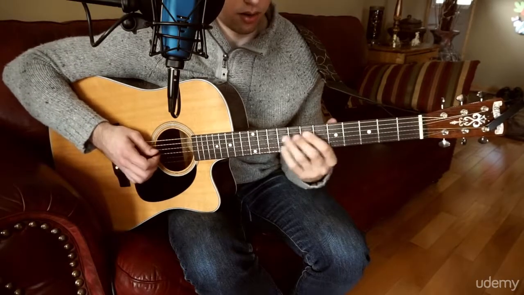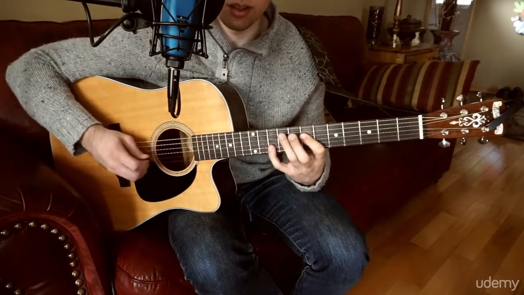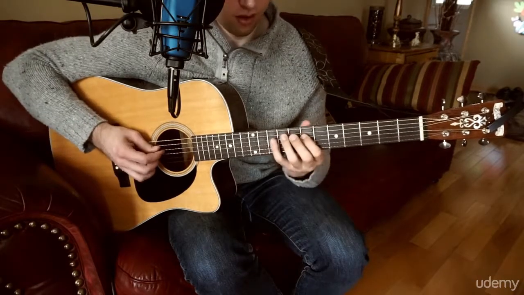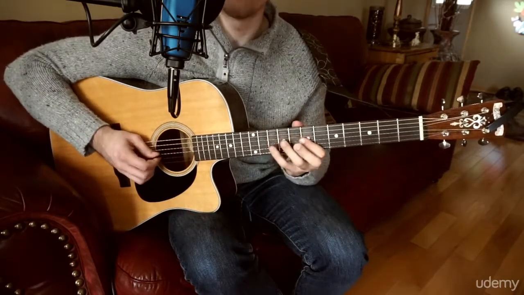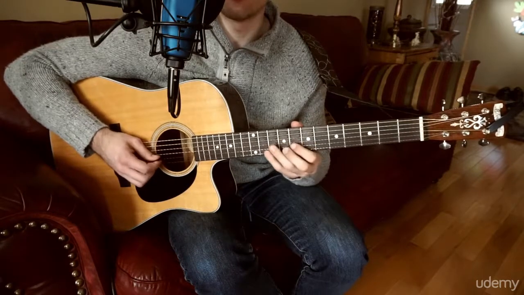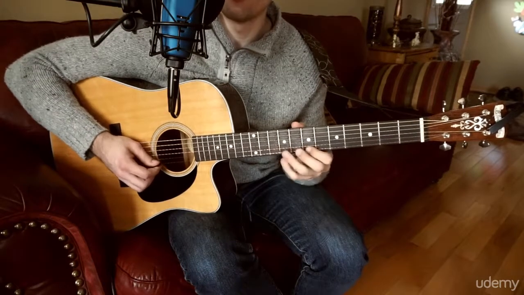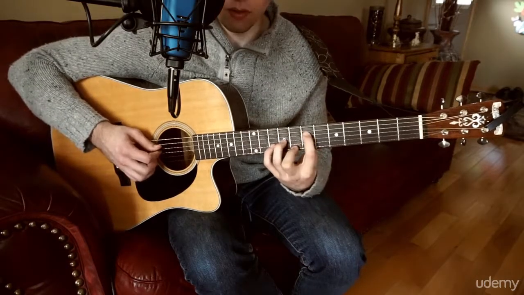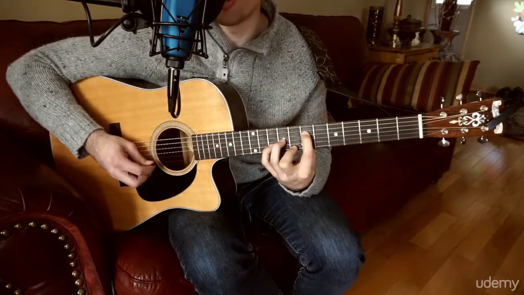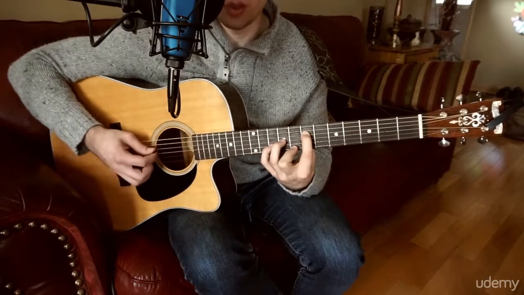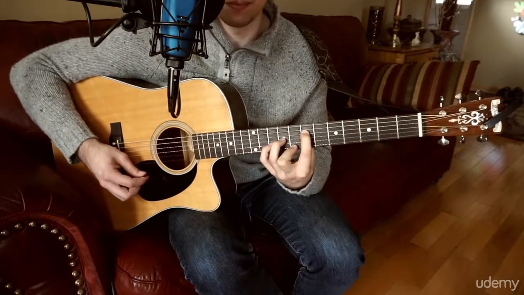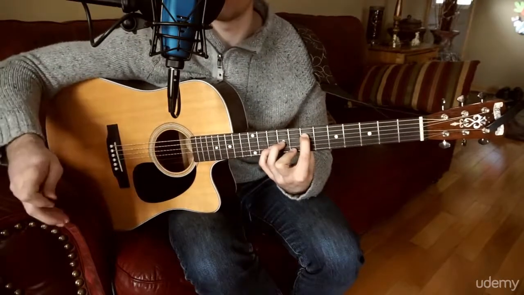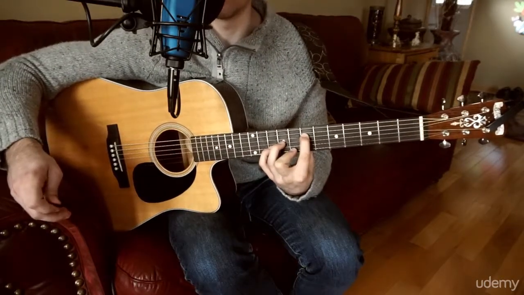I can use this root and the same root here, which is a pattern 5. 1, 2, flat 3, 4, 5, flat 6, flat 7, 1, 2, flat 3. And the shape of 1, 5, 1, flat 3, which is D minor shape. And the actual chord I'm playing is A minor.